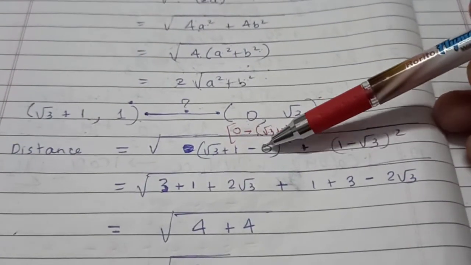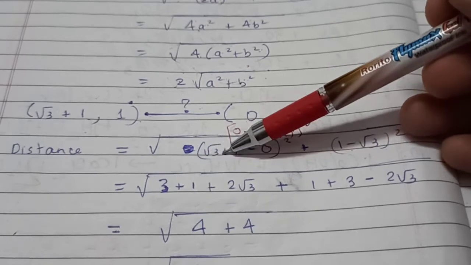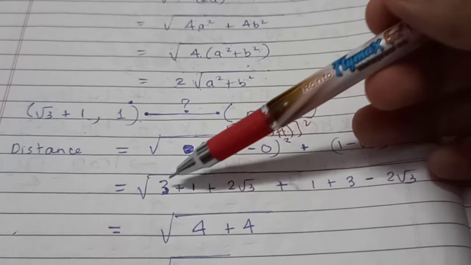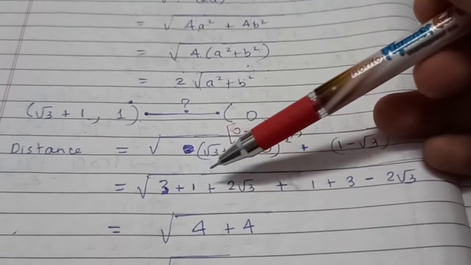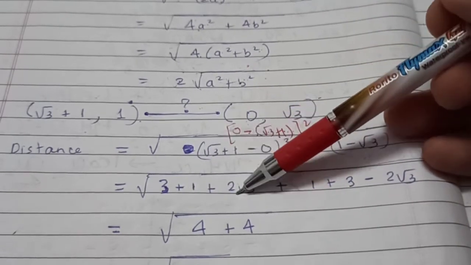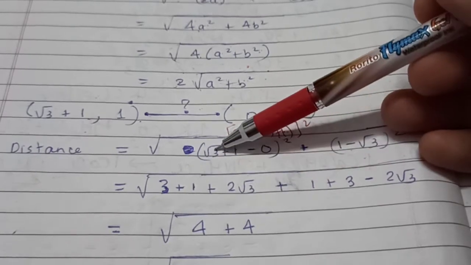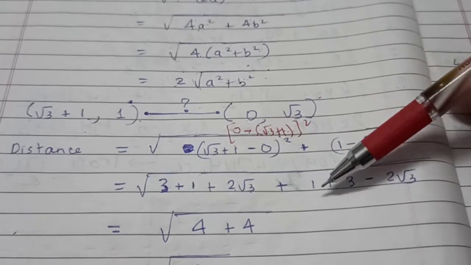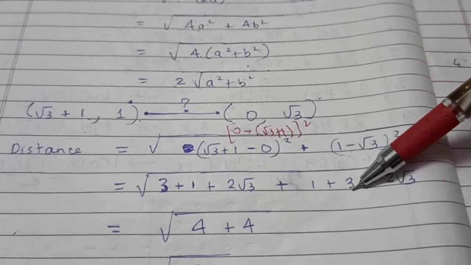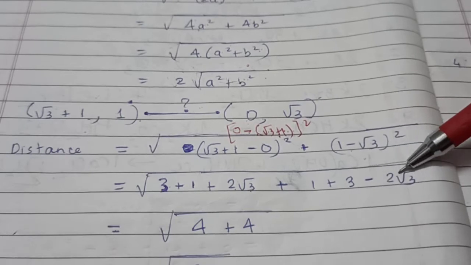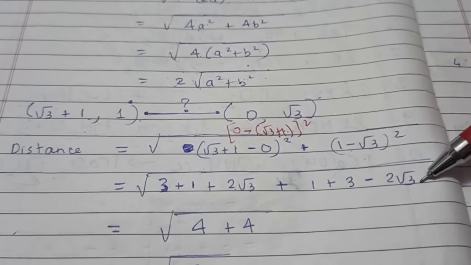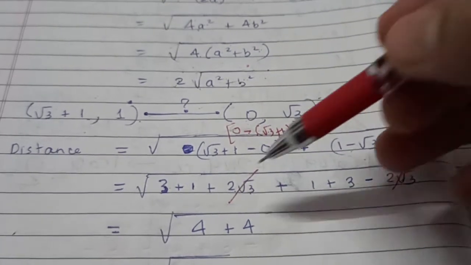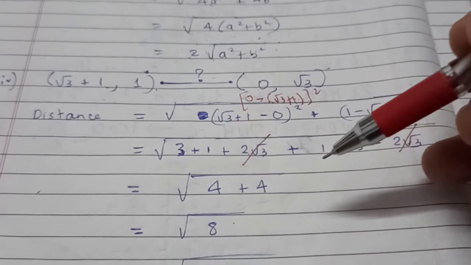So now minus 0, so that's irrelevant. It's basically root 3 plus 1 the whole squared. That is, a plus b the whole squared is a squared plus b squared plus 2ab. So that's 2 root 3. Yes, root 3 squared is 3, of course. Plus, again, a squared plus b squared minus 2ab. So again I get this. Interestingly, 2 root 3 and minus 2 root 3 get cancelled. 4 plus 4, 8.